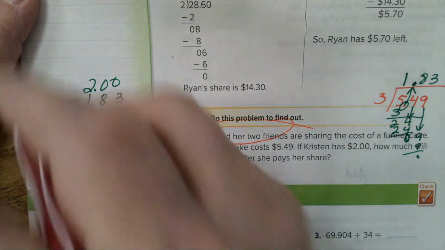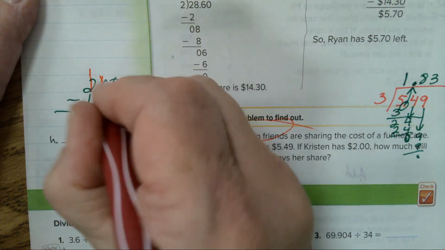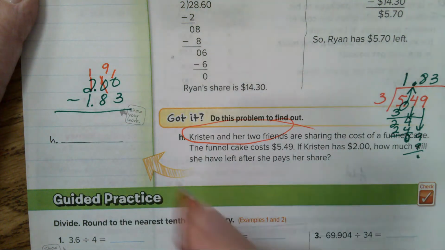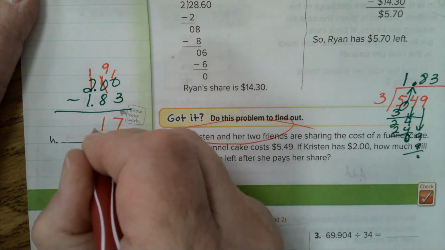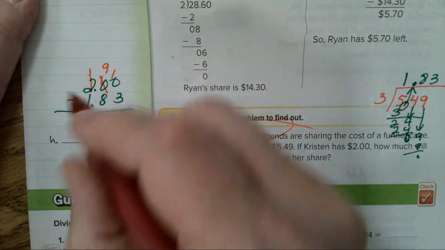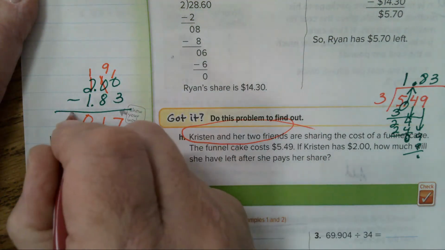Got to borrow from the 2, it turns into a 1, that turns into a 10. Borrow from the 10, it turns into a 9, that turns into a 10. 10 minus 3 is 7. 9 minus 8 is 1. Decimal point, 0. Remember, when you add and subtract, you line your decimal points up. So she will have 17 cents left, right?